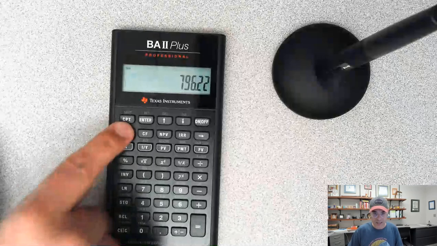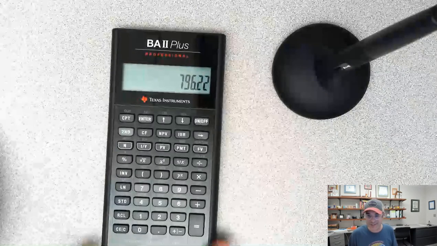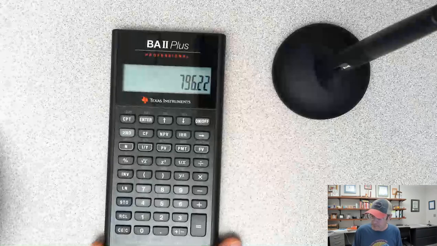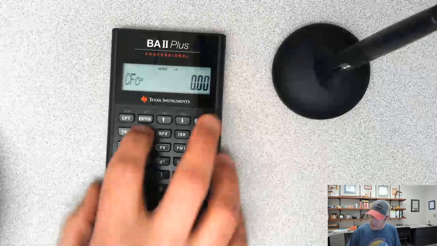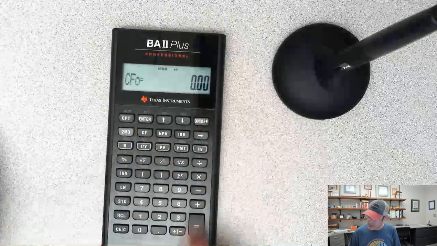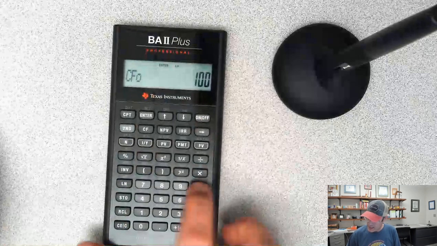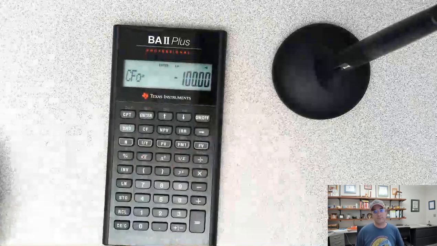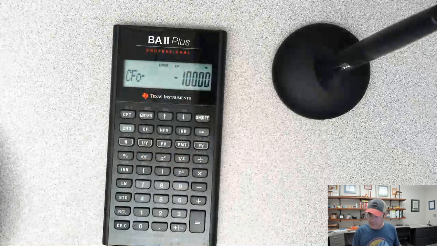Okay, let's clear out all those registers in the net present value, or IRR, function of the calculator. We do that by pressing second and clear work. Hopefully it did at that time. I must have pressed it too lightly last time. Cash flow 0, negative 100, negative, enter.